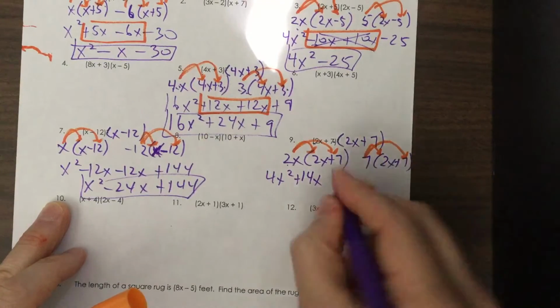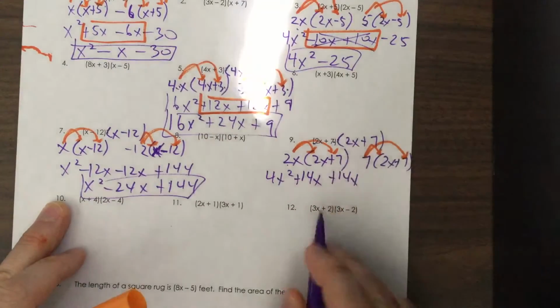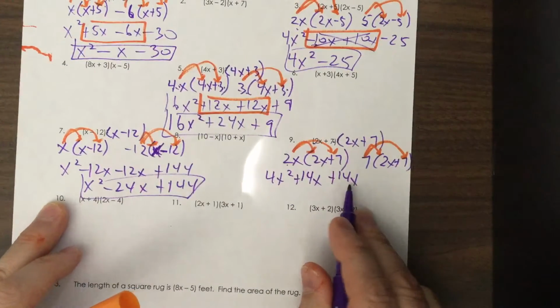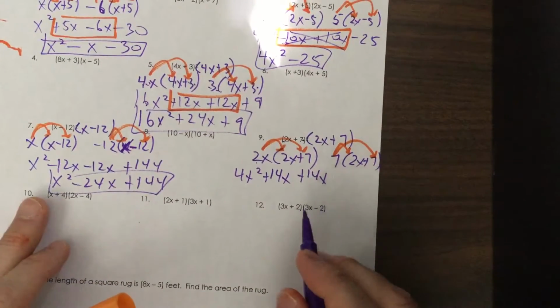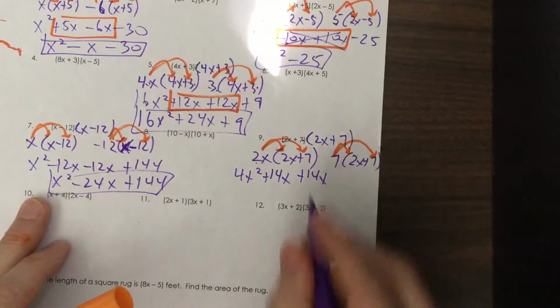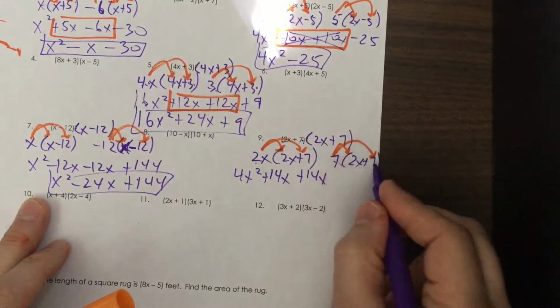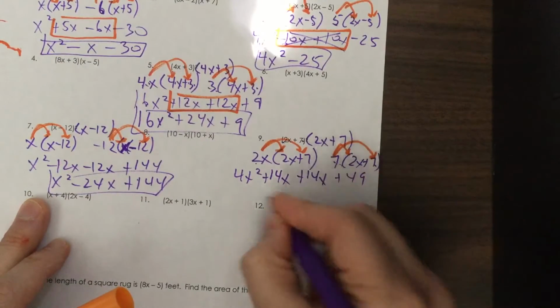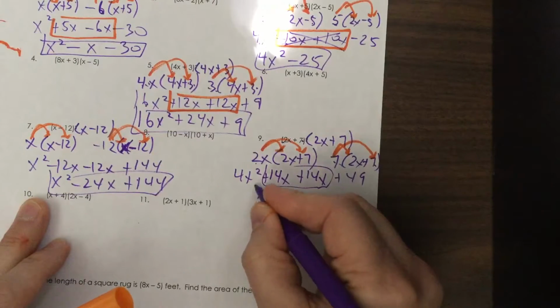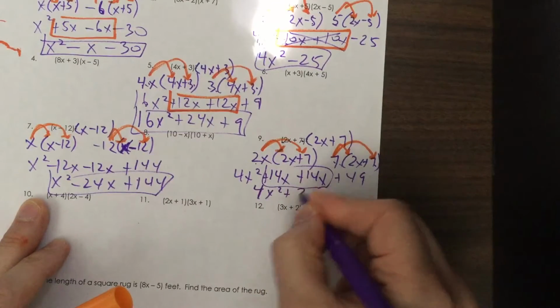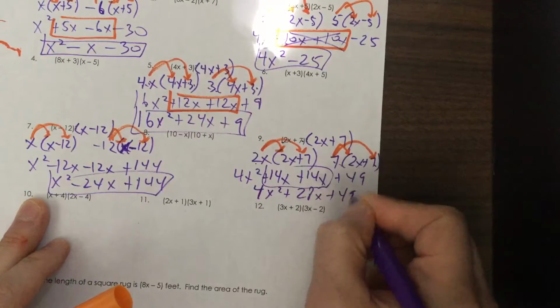Again, 7 times 2x, 14x. That's what I predicted. If you get good at making that prediction, it saves you a little work. But don't feel pressure that you have to do it. The most important thing is getting it right. 7 times 7 is 49. Lastly, I combine my stuff right here. I have 4x squared plus 28x plus 49.